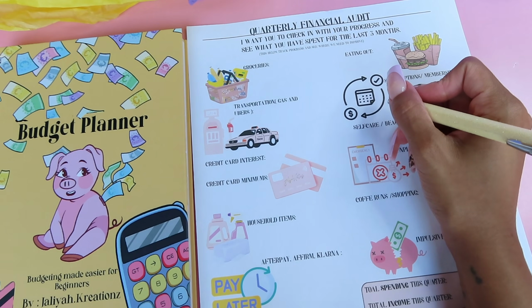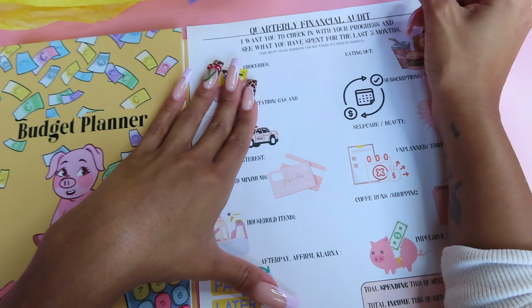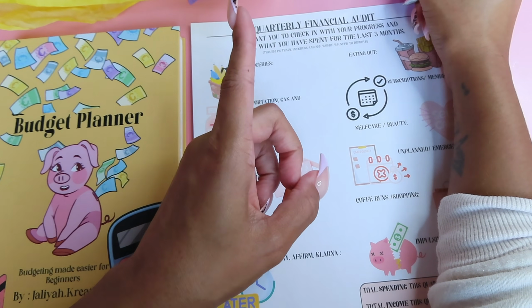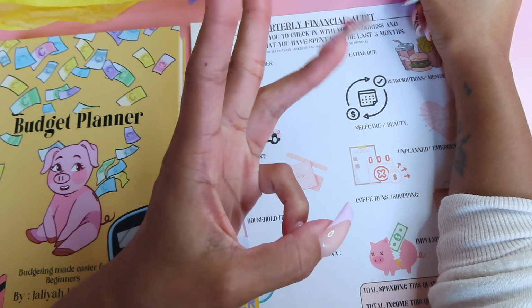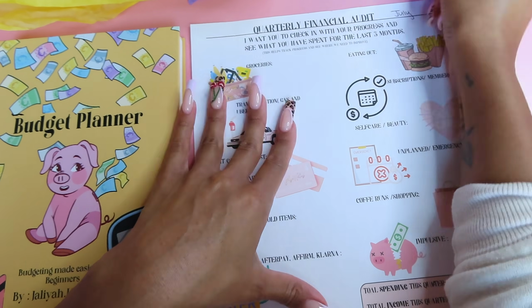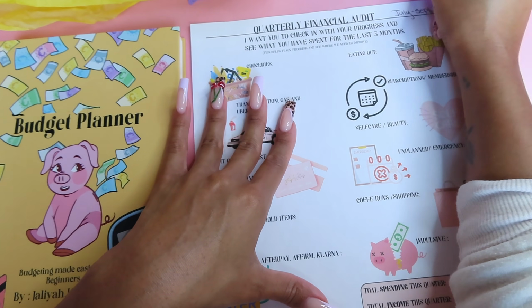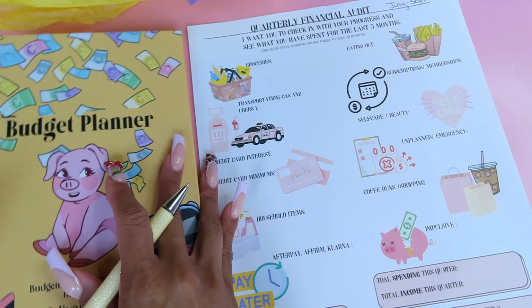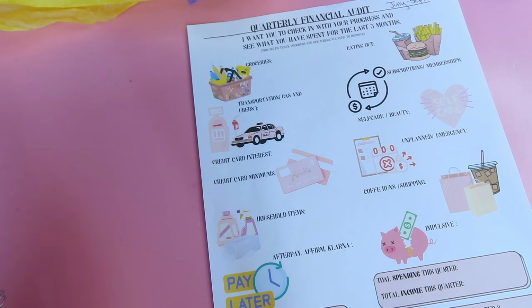Alright you guys, the first thing we're going to do is focus on what quarter we're starting with. This is quarter 4, but we're going to go ahead and do July, August, September. We're going to be looking at the months of July through September. If you have been tracking using your budget planner, you should have your expenses tracked from these months. But if you do not, you can grab your bank statements from July, from August, and from September.